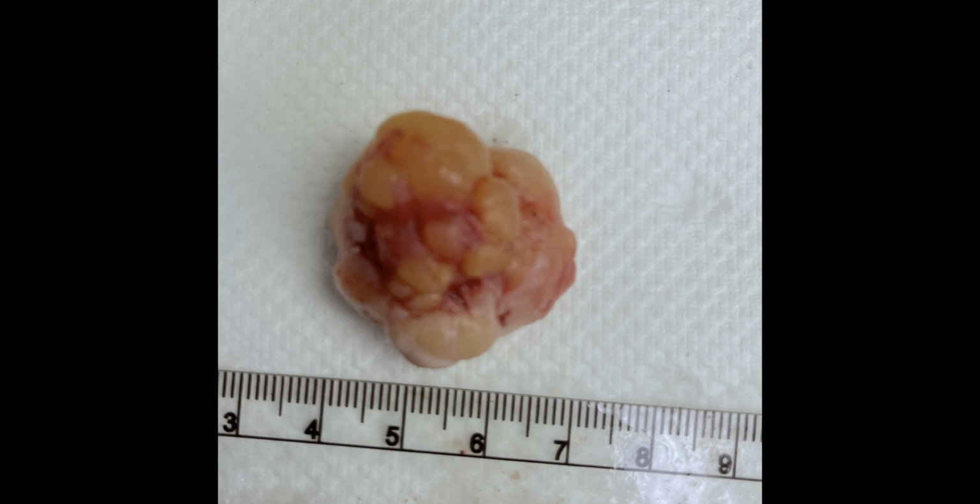Diagnosis is schwannoma, not a cellular or malignant schwannoma. This is a classical schwannoma. Let's review the characteristics. Grossly, very classical, a yellow tumor, yellow-gray tumor not attached to a nerve, with myxoid and gelatinous areas, well circumscribed, apparently completely excised.